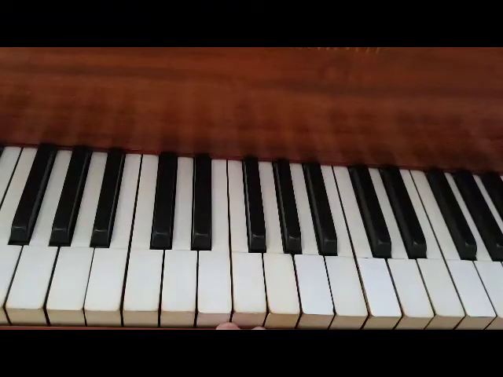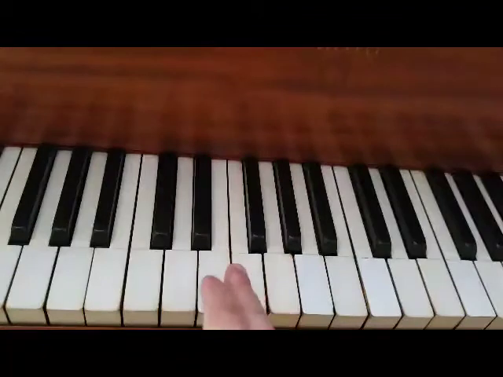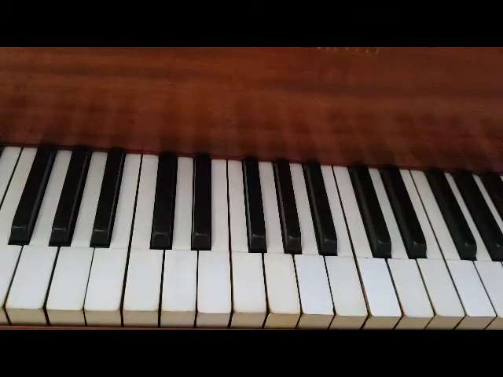But now there's also some white keys that are called sharps and flats. You'll notice that between E and F, and also between B and C, there's no black key in the middle. These are called natural half steps. Let me just take a moment about half steps and whole steps.